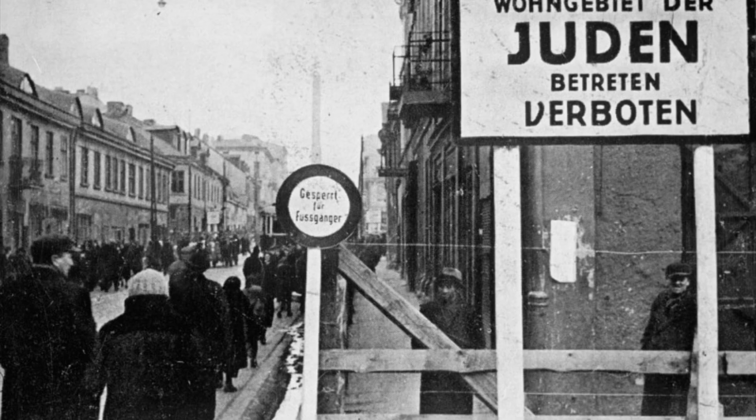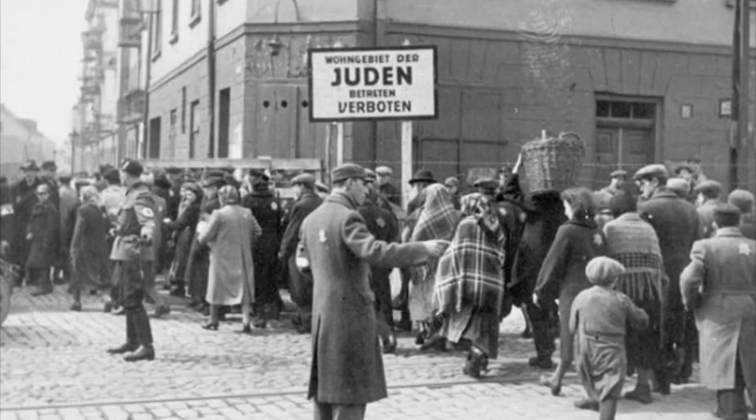Full segregation and ghettos. The Jewish people were subjected to full segregation and were required to live in designated areas, often isolated from the rest of the population. Ghettos were established in cities across Germany and occupied territories to confine the Jewish population in overcrowded and impoverished conditions.